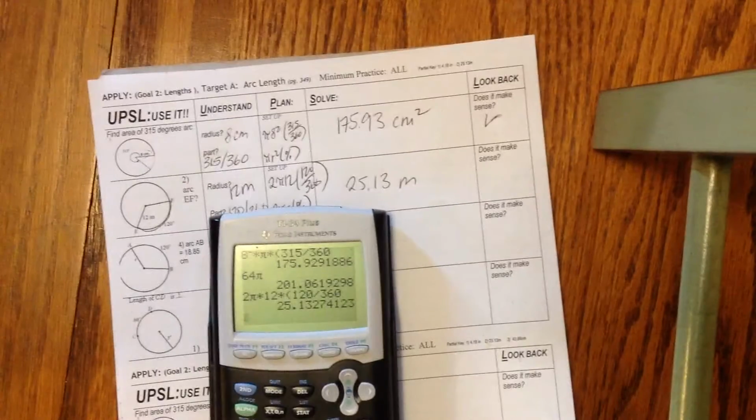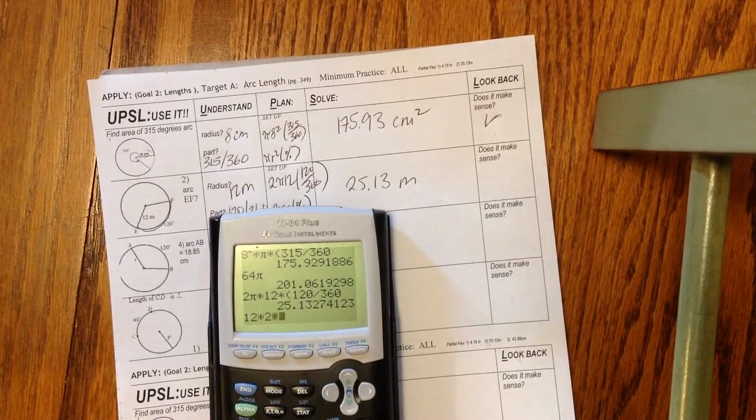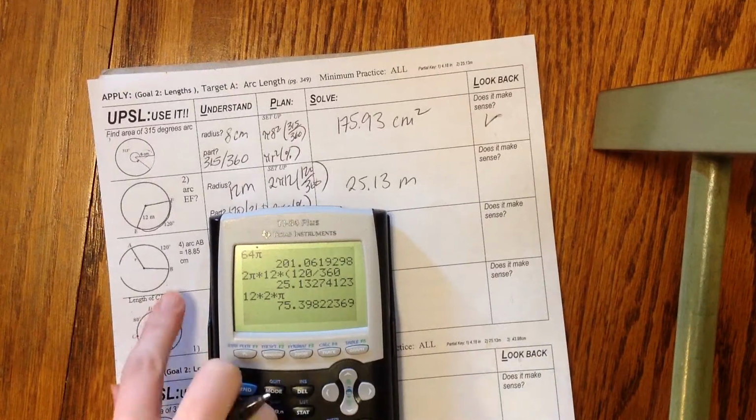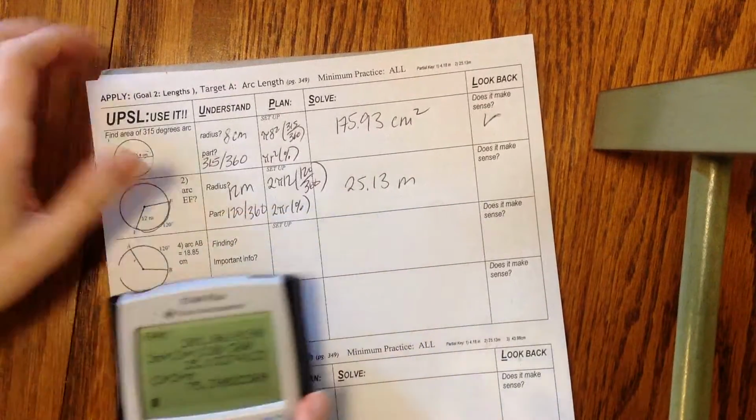Let's see, does it make sense? Let's just do 12 times 2 times pi. That was the whole thing. 120 is just a part, so yeah, it makes sense.